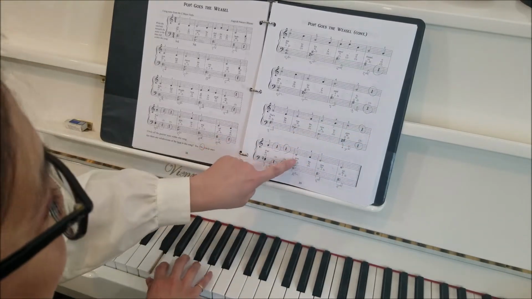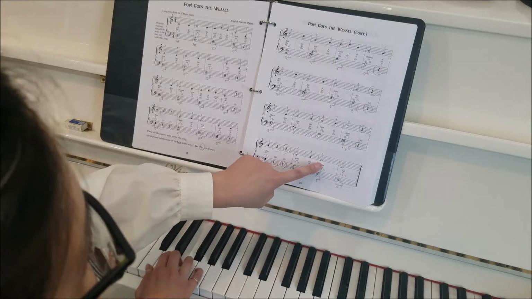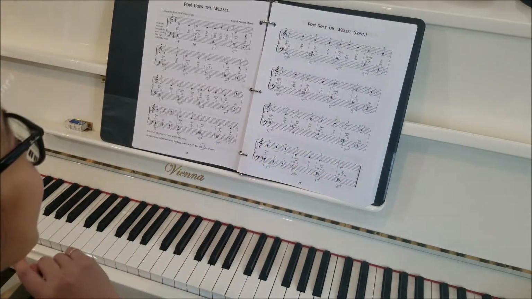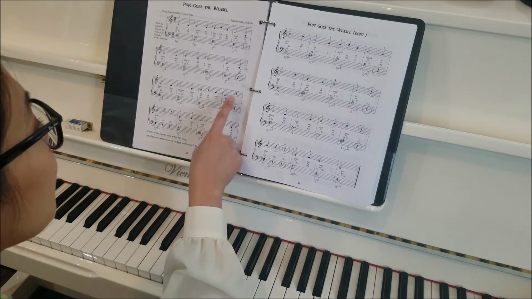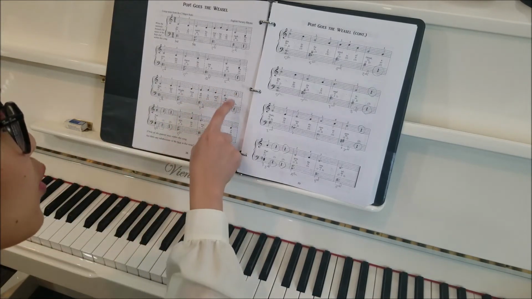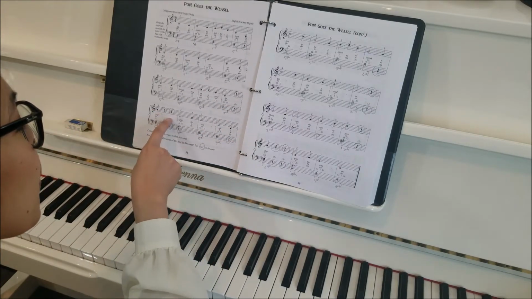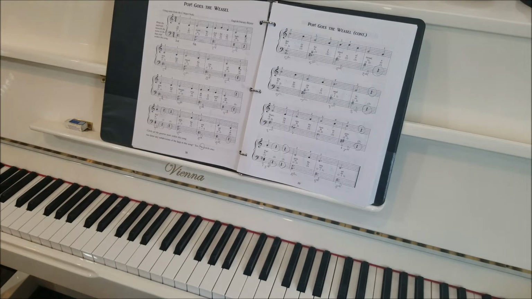2, 3. 1, 2, 3. 1, 2, 3. Notice how whenever we got to the rests, we still counted them even though there was no sound there, right? We played that staccato and we still counted 2 and 3 even though we didn't play anything in those rests.